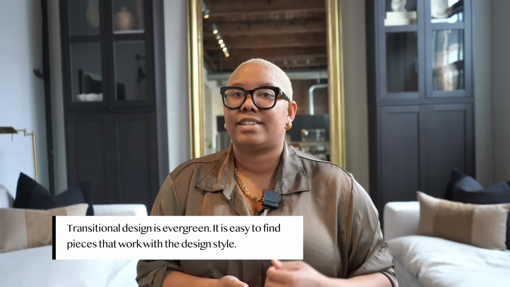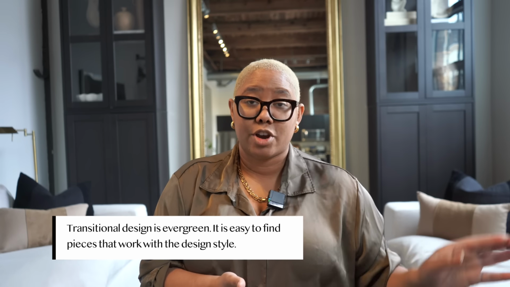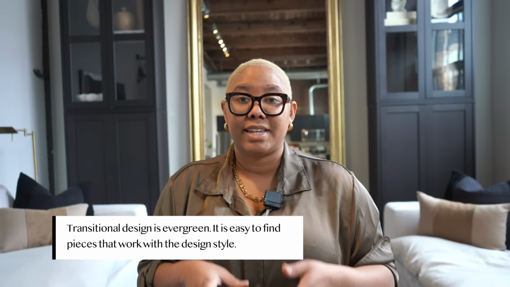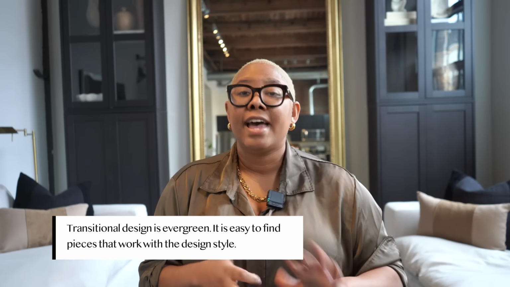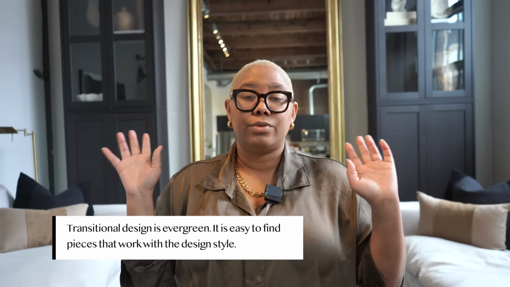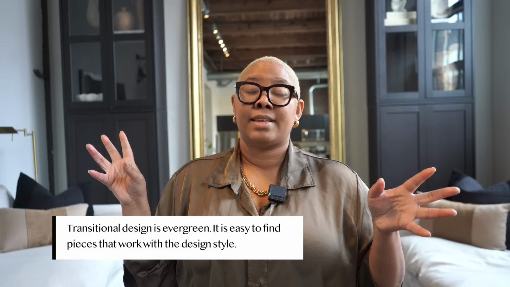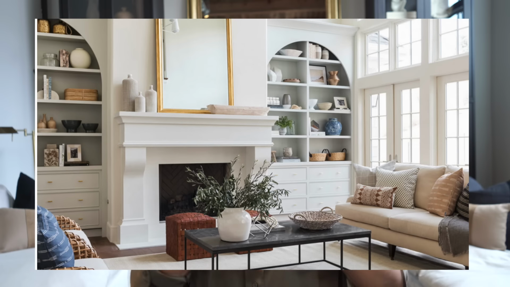This is the design style that I think works for most people long term, and I think it's a design style that's really easy to shop for. You can still have those deeper wooden tones that you've already had. You don't have to go out and buy a whole new set of things, but you can find things at your local Ross, your Marshalls, and you can also go to Ethan Allen and pick up things. You can find items that fit into this transitional design style regardless of your budget.